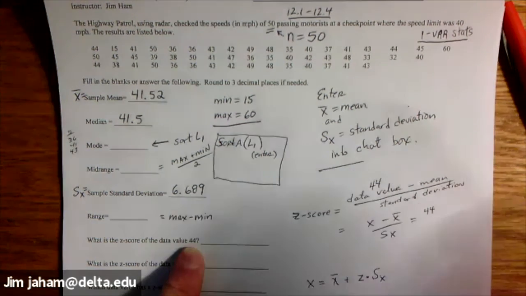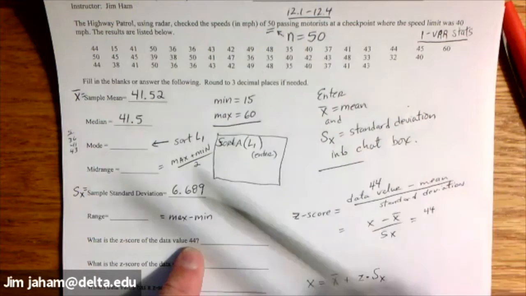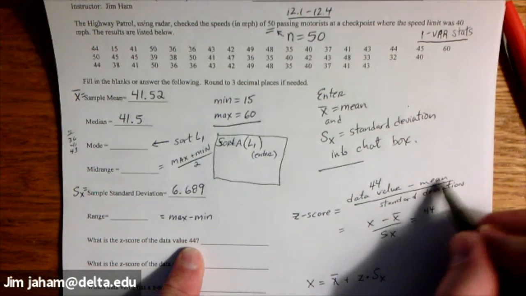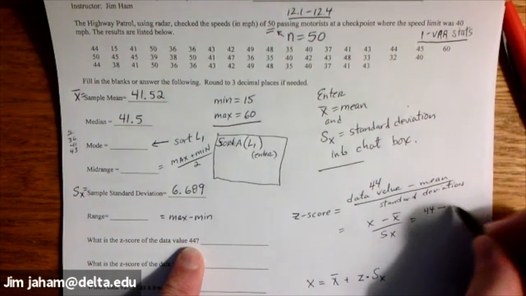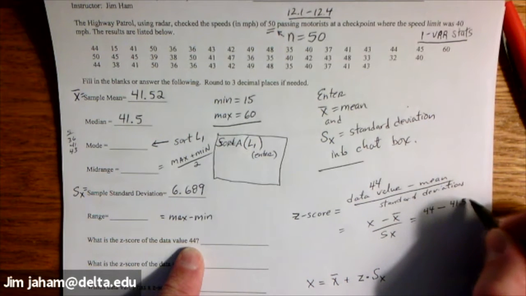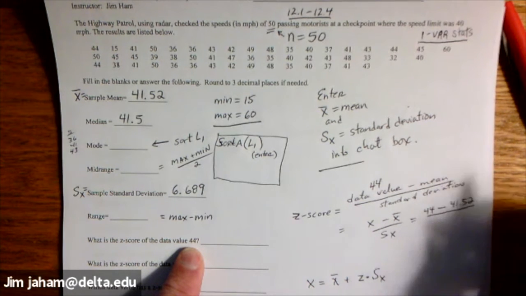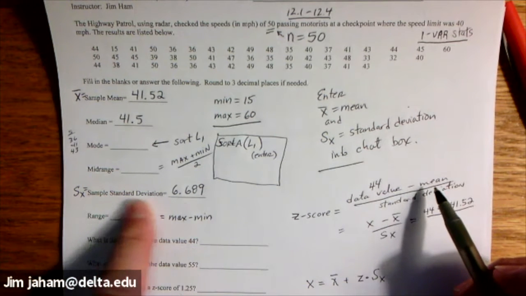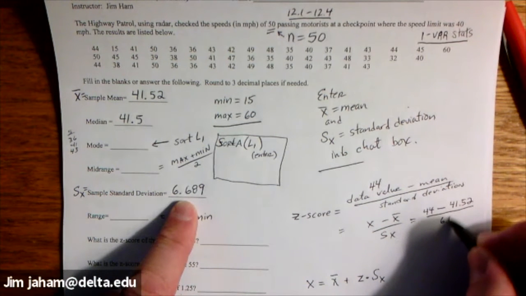This whole problem deals with the same data, so you need to pick out the mean. That's this number here. We're going to subtract the mean, which is 41.52, and then divide by the standard deviation. Here's the standard deviation. Divide by 6.689.